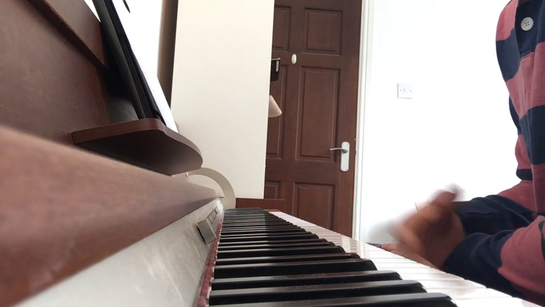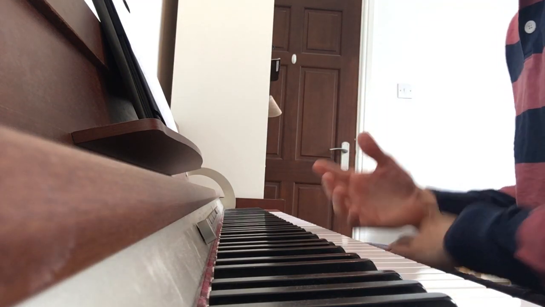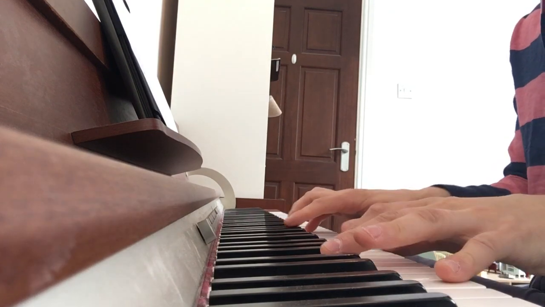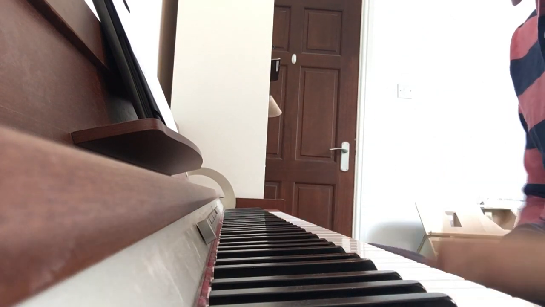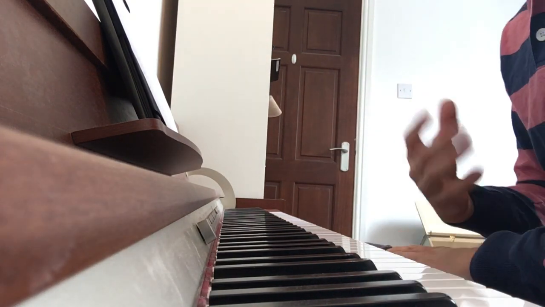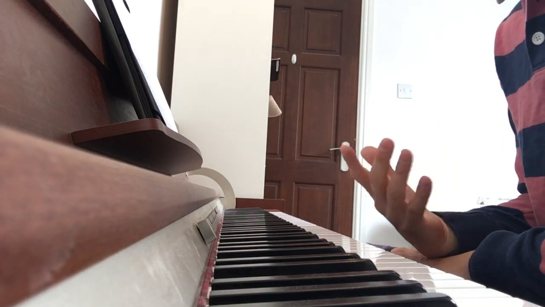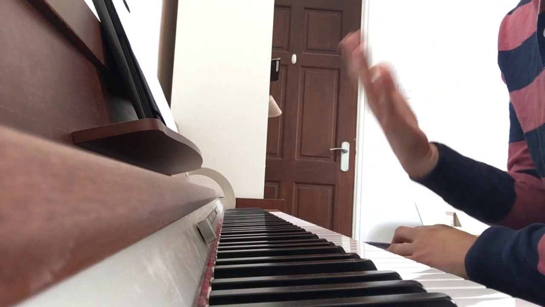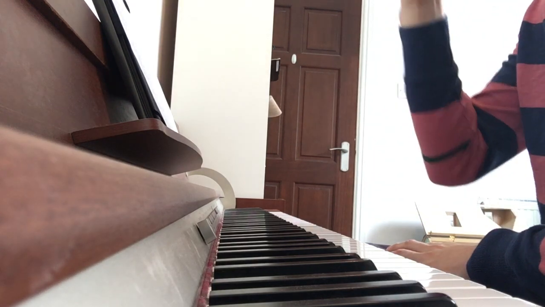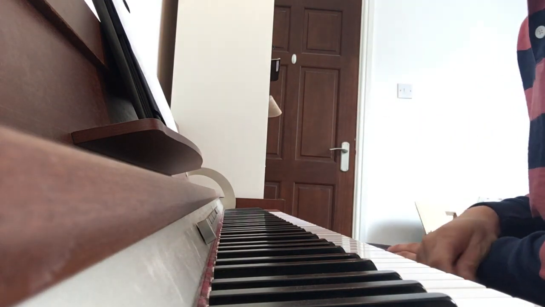So for the introduction, you're going to get 4 counts in, which will sound like that kind of thing. And if you've said that you're in 2/4, then you can say I'll have 2 bars in. But if they haven't said you're in 2/4, you can't really use bars, because bars don't really mean anything unless you have a time signature.